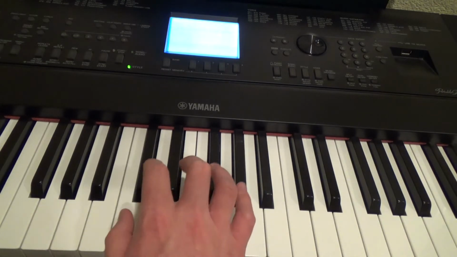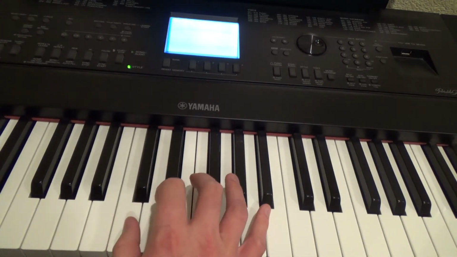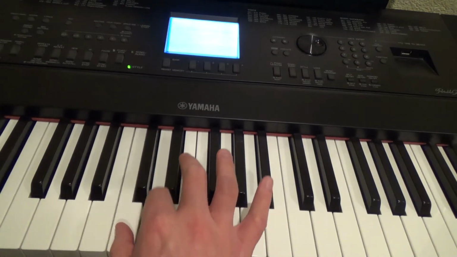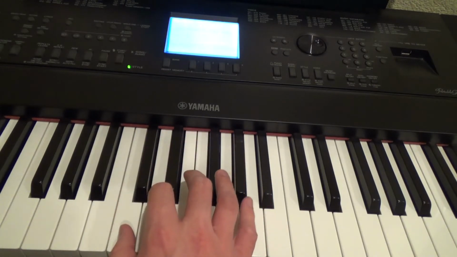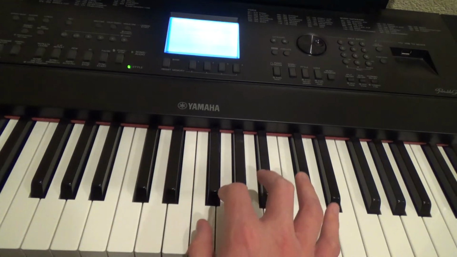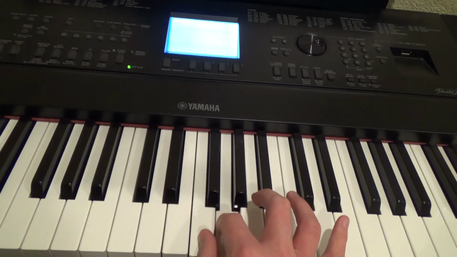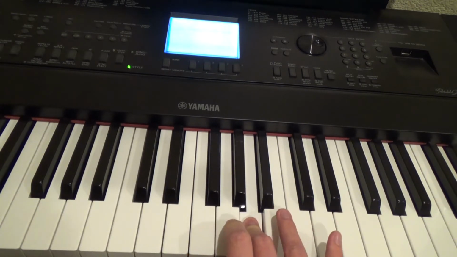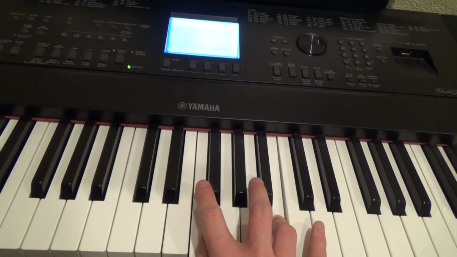For example, the half step is also called a semitone, as the whole step, or the major second, is called a whole tone. And a tritone is basically 3 whole tones. See, 1 whole tone, 2 whole tones, 3 whole tones, 3 tones apart.